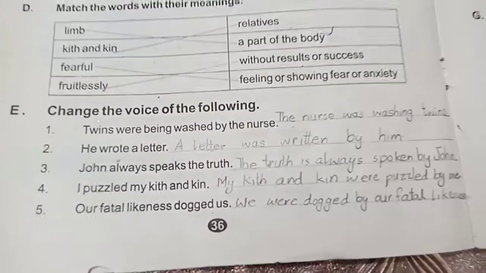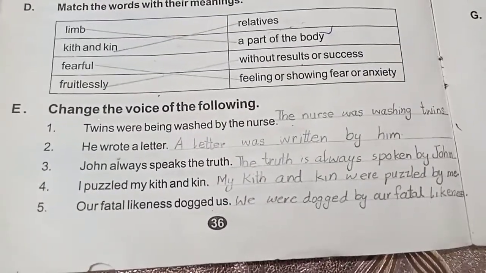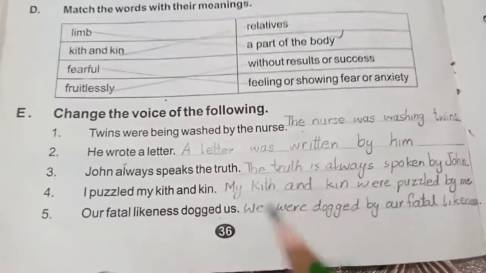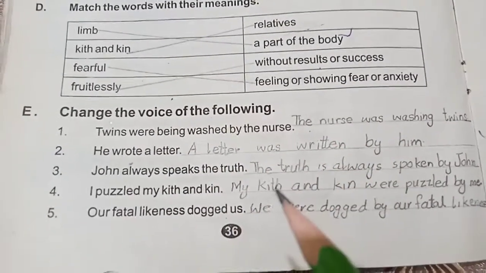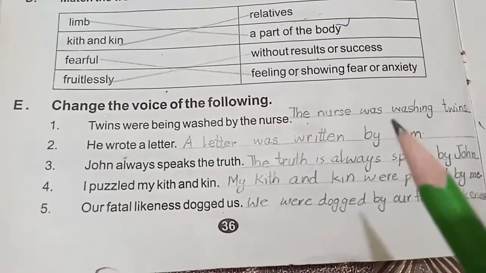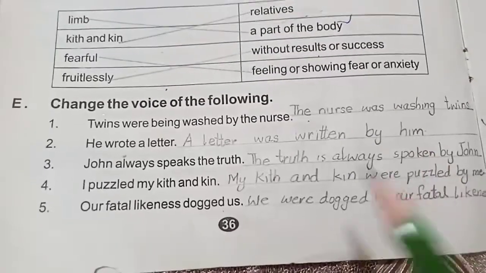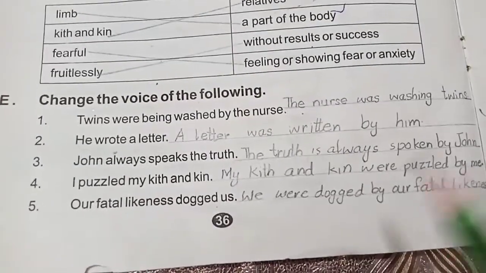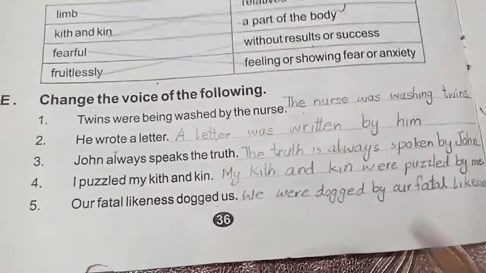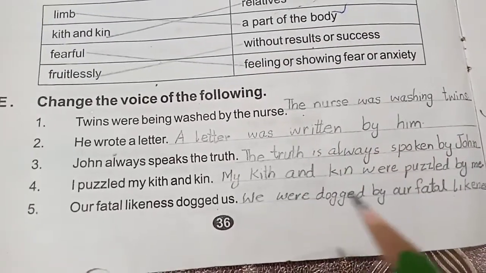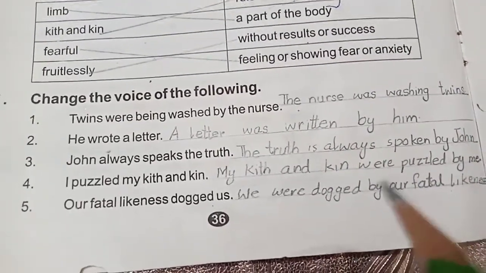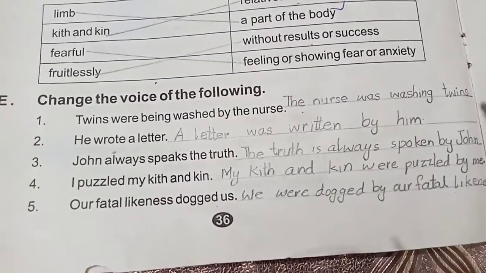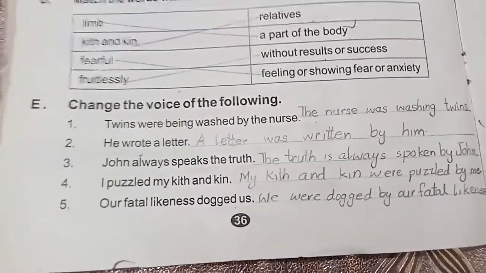There are some rules to change active voice to passive voice. This is a very vast topic, and you have to learn the 12 tenses, the three main ones, present indefinite, past indefinite, and future indefinite, and all the subtenses of these. So you have to learn the rules of changing all these sentences into passive voice. I will give you a very short description.